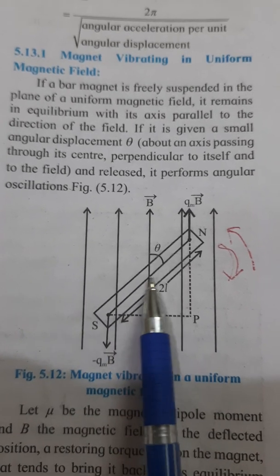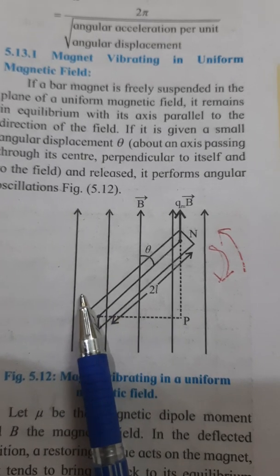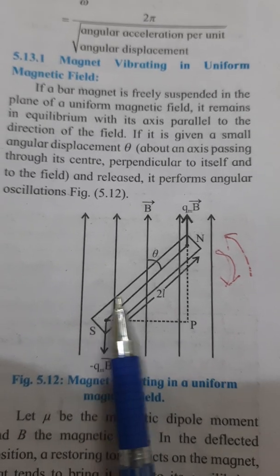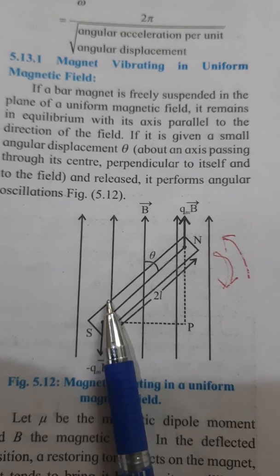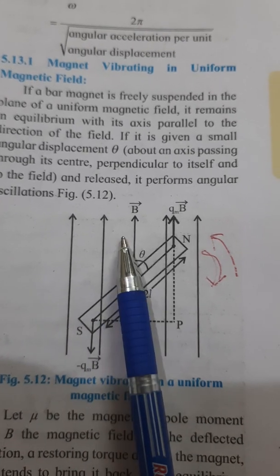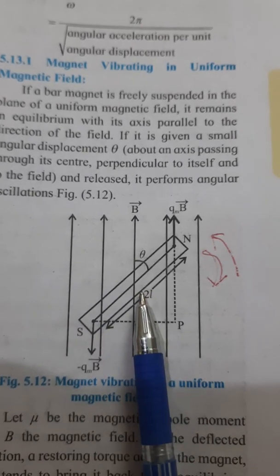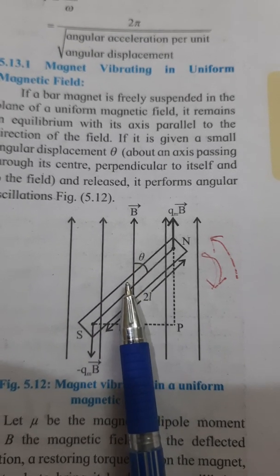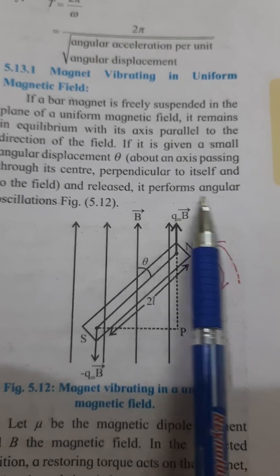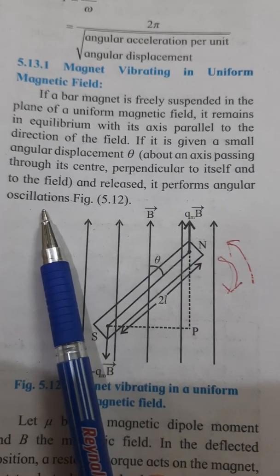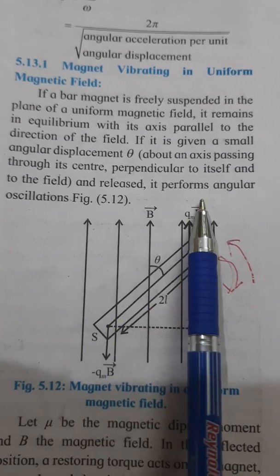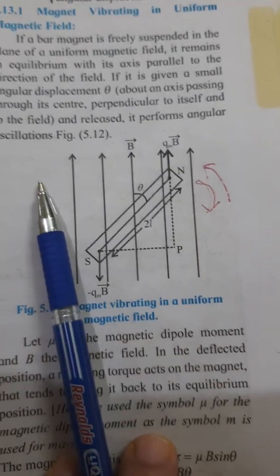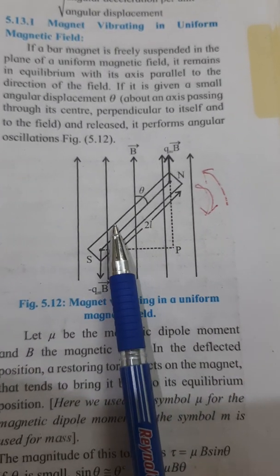Basically, this topic comes under S.H.M, simple harmonic motion. The situation here is that a magnet is suspended in an external magnetic field. Then what will happen? The magnet will perform angular oscillations. This is the basic concept. S.H.M, simple harmonic motion, is the concept in this situation.